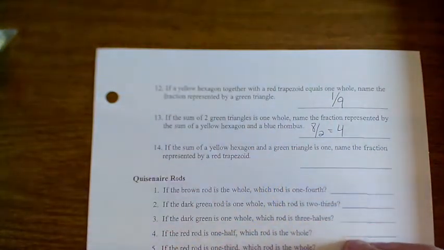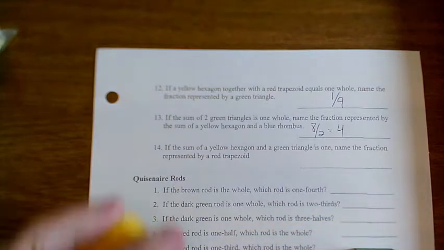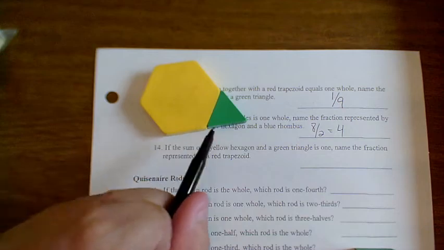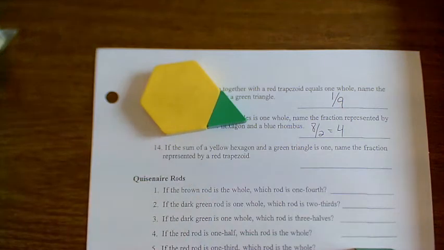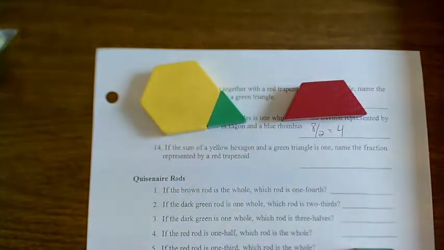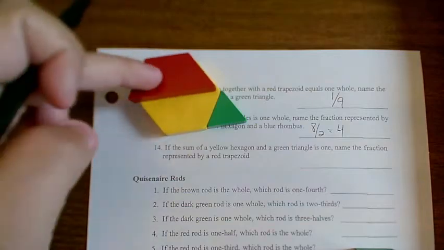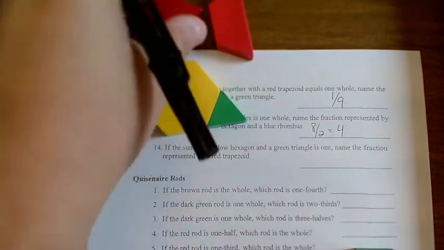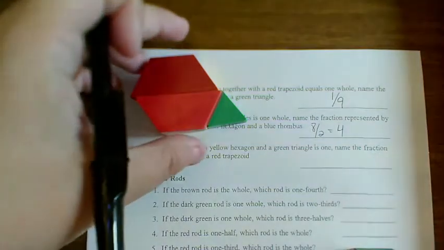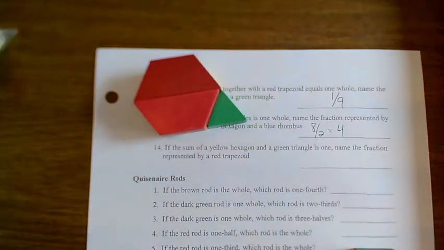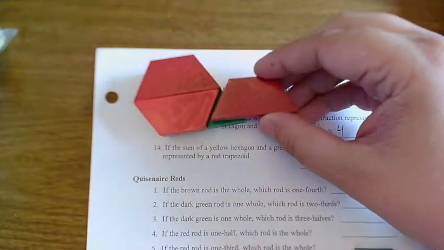Okay. And then this last one, if the sum of the yellow hexagon and a green triangle is 1, so if this is 1, name the fraction represented by the red trapezoid. Okay, so the red trapezoid would be what? Let's just see. So there would be 1 of them. Oops, threw that piece. There's 2 of them.